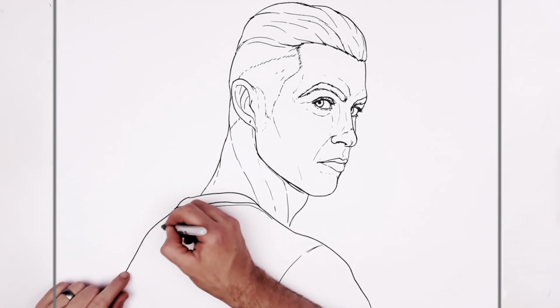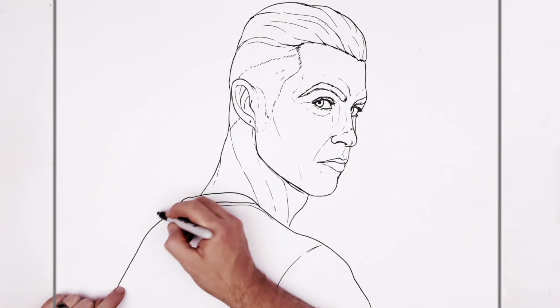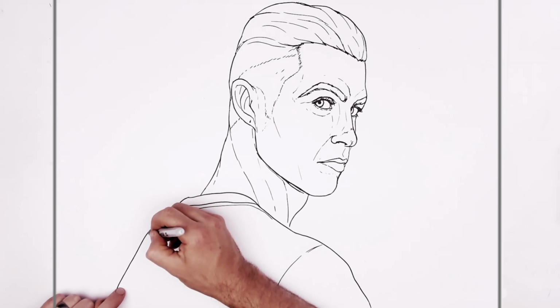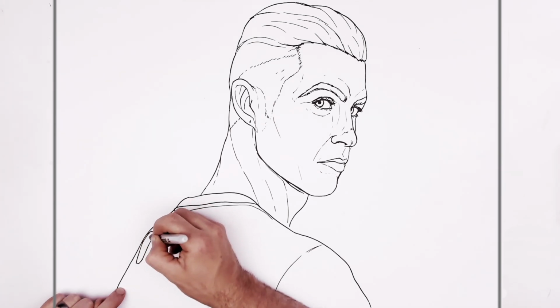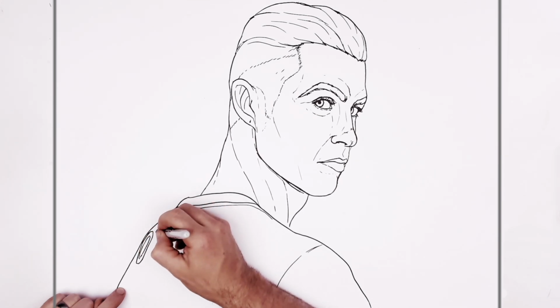Okay, so we have Ronaldo. We can see the O on the top of the 7, so we'll go, and it can be wavy now because there's lots of bumps because it's on his back.